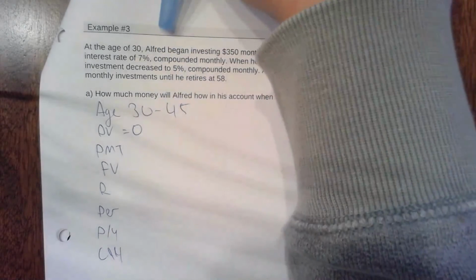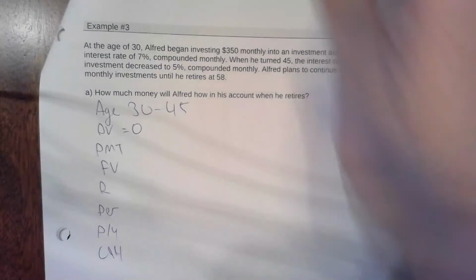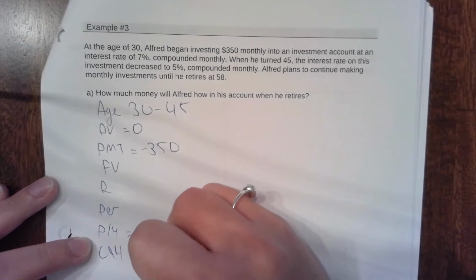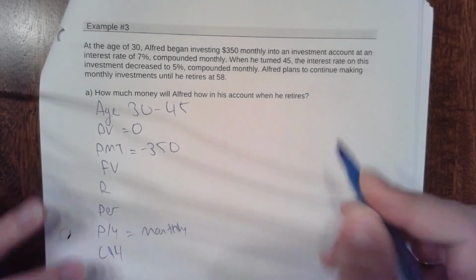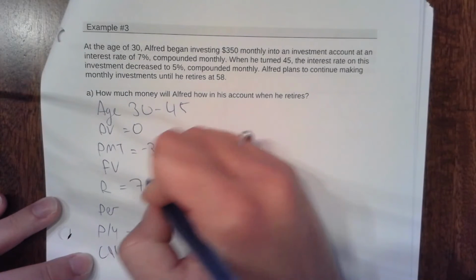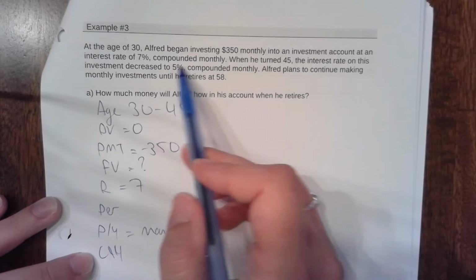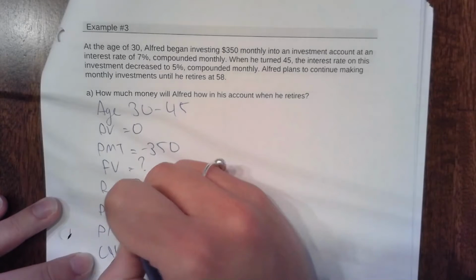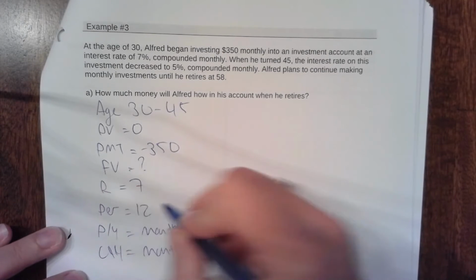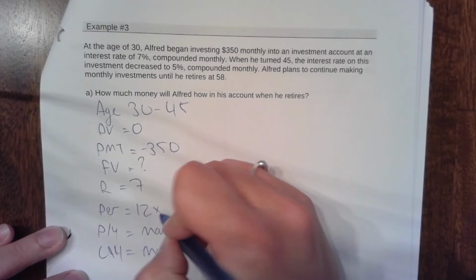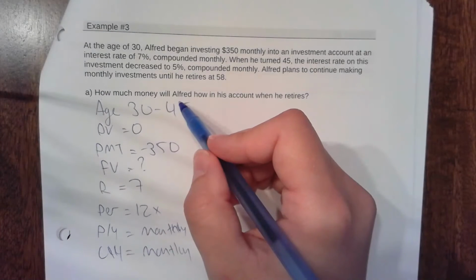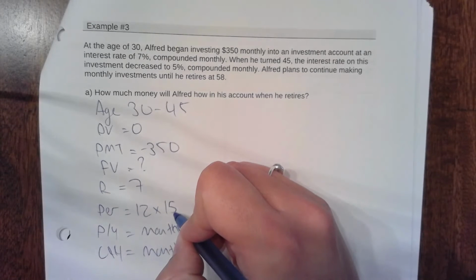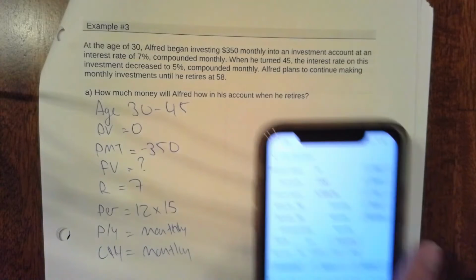Payment, we're doing $350 a month, so it's a negative 350. And that payment per year is monthly. Monthly, okay. Interest rate 7. Future value is what we're looking for. Oh, and it's compounded monthly. Periods, okay. 12 times a year, that's our monthly, times, let's see, 30 to 45, that's 15 years, right? All right, time for my calculator.